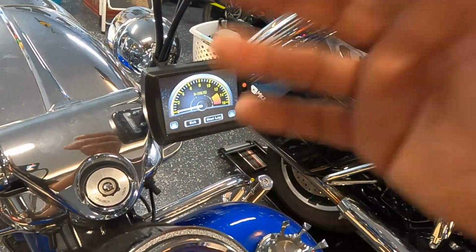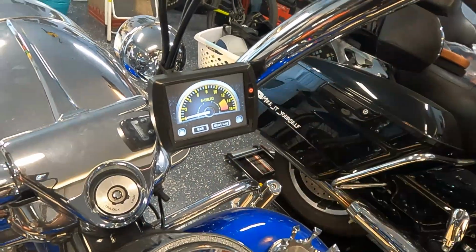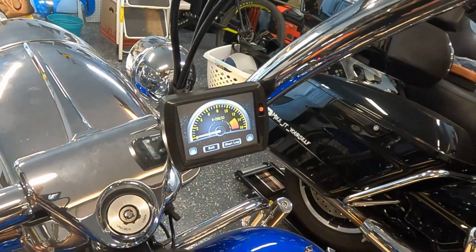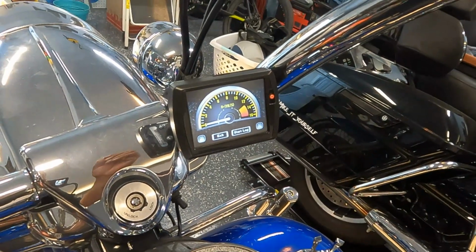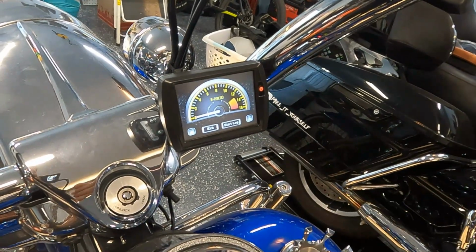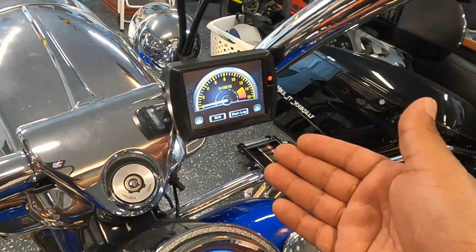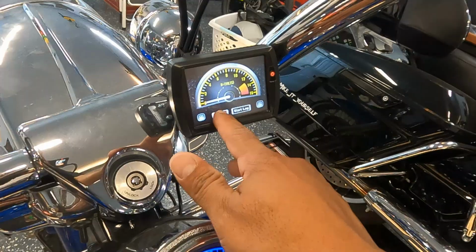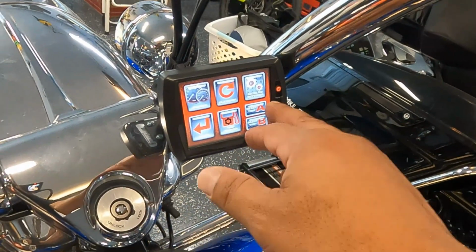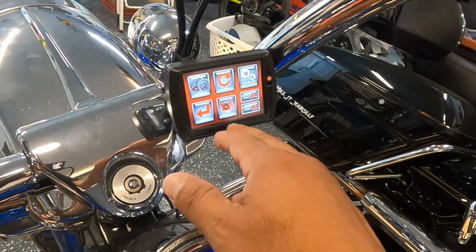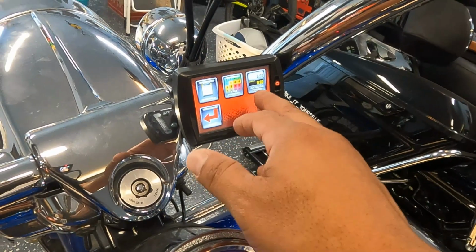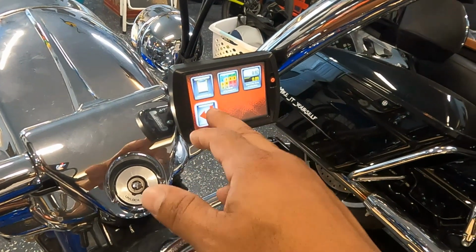If you're on your ride and you want to log all that information, maybe how fast you went, or how high your RPMs were, or maybe how well your stator was maintaining your power, you can do that. You click start log, it'll record that stuff, and when you're done after your ride, you can always go back to the data log and review it.